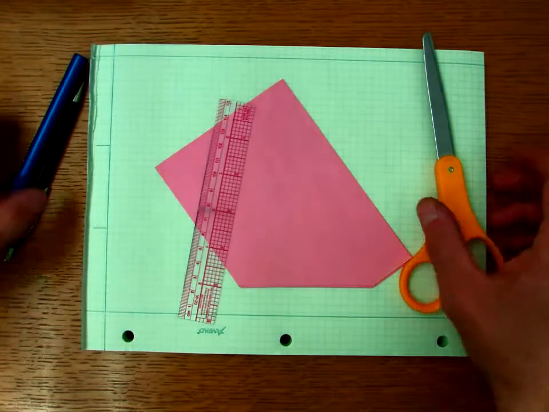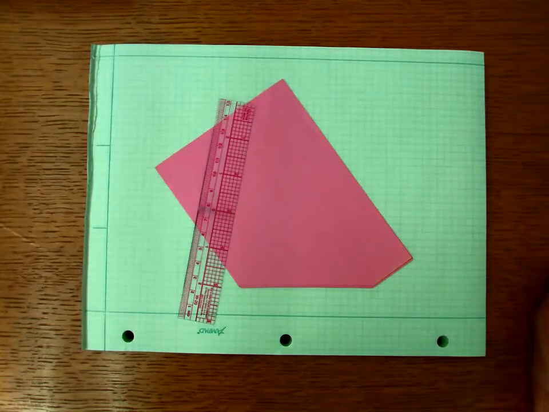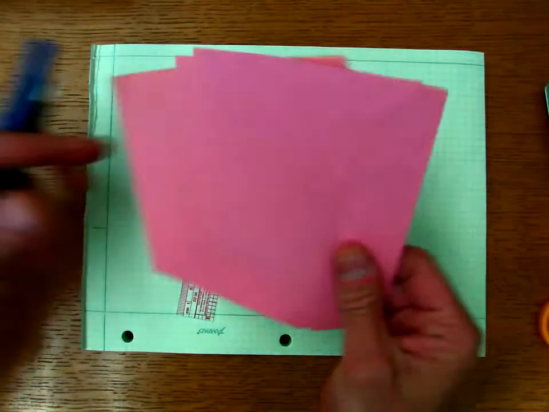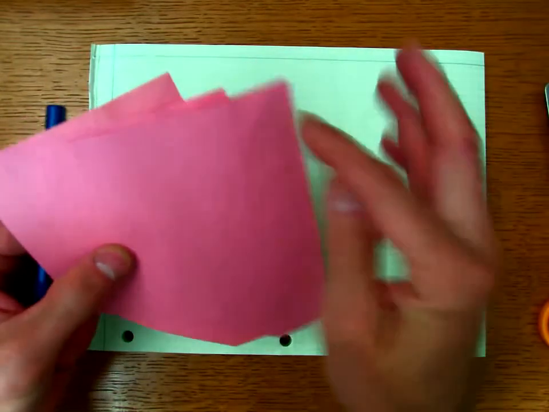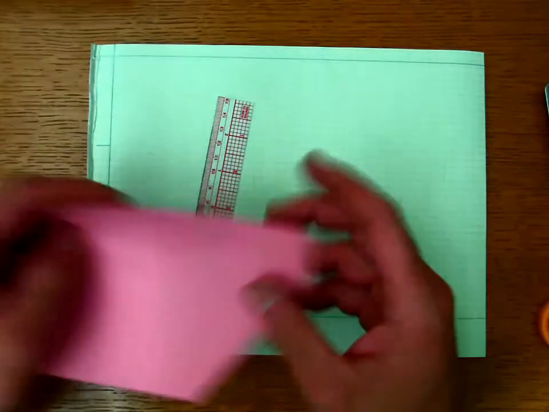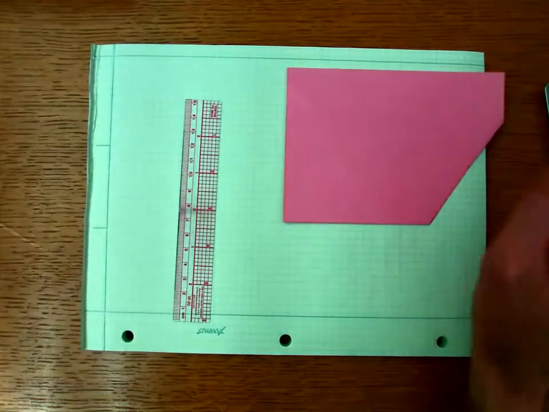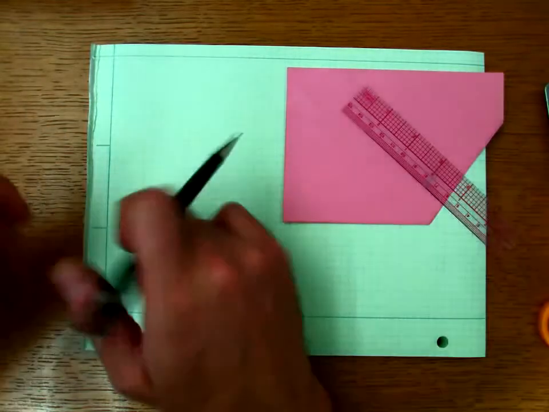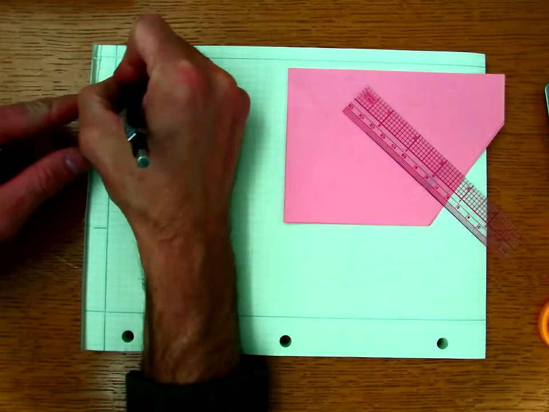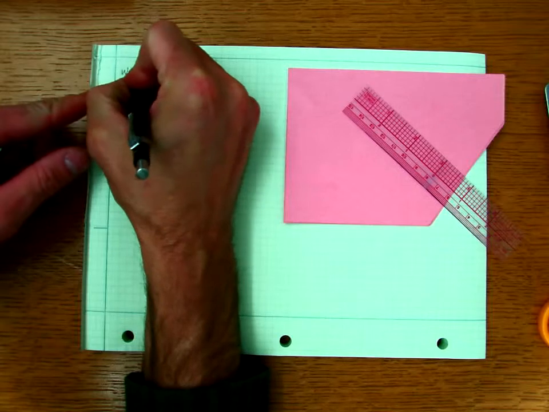Okay, we're going to construct a proof of the Pythagorean theorem. To construct the proof, I have 4 pieces of paper here that all have a right angle corner to them. And maybe before we even start the proof, we should make sure that we understand what it is we want to show. So what do we want to show?